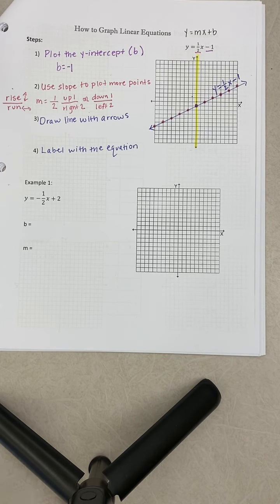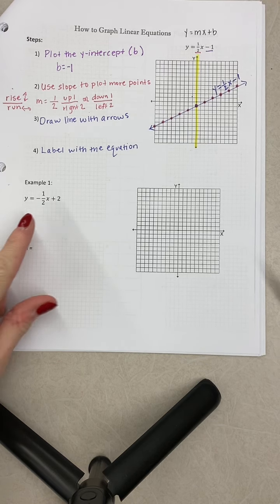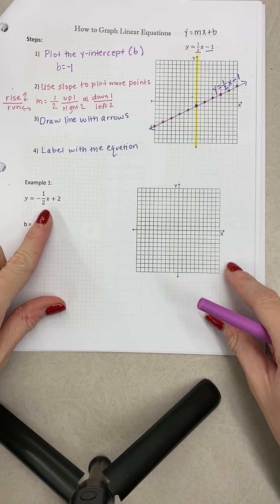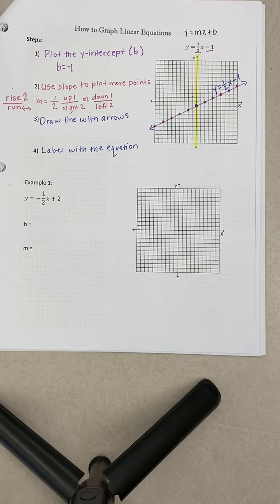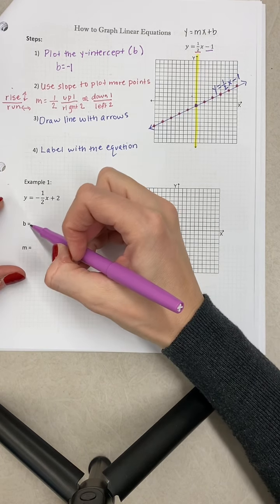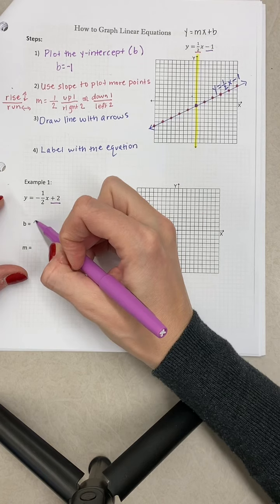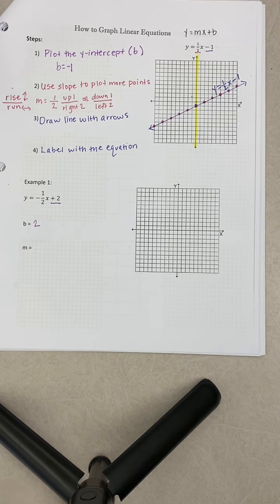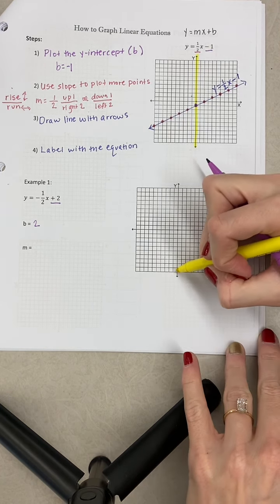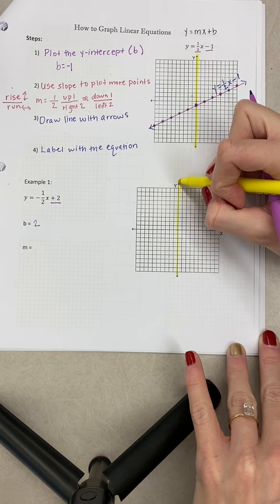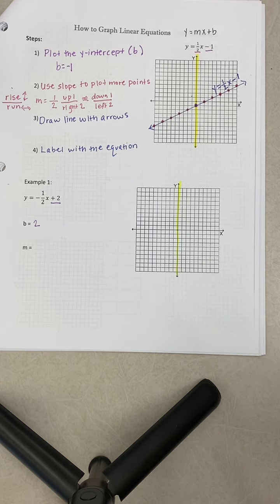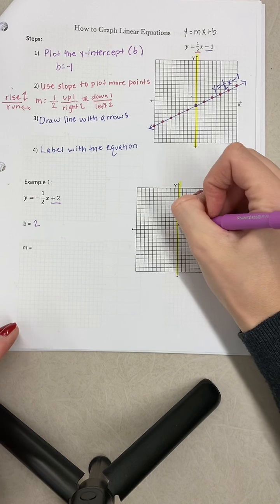All right, let's look at the next one together. We're going to follow the same steps. y equals -1/2 x plus 2. So first we're going to find our y-intercept. And here my y-intercept is 2. So I'm going to go on my y-axis and I'm going to plot 2.